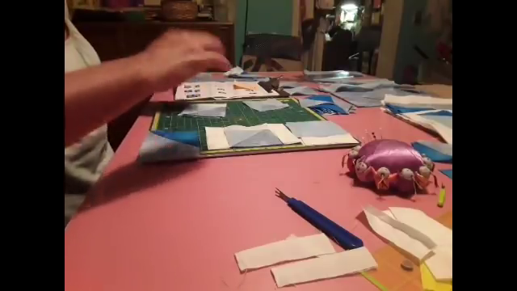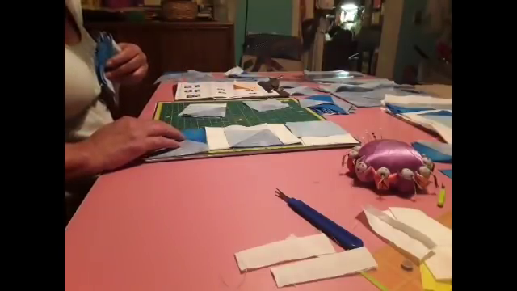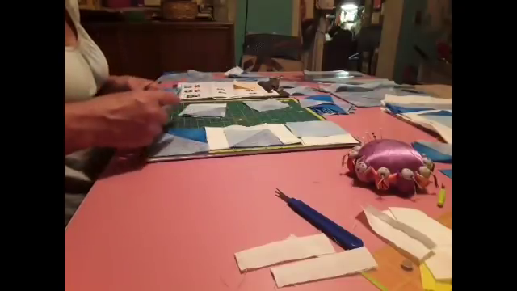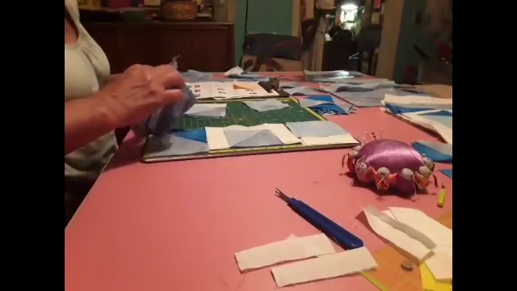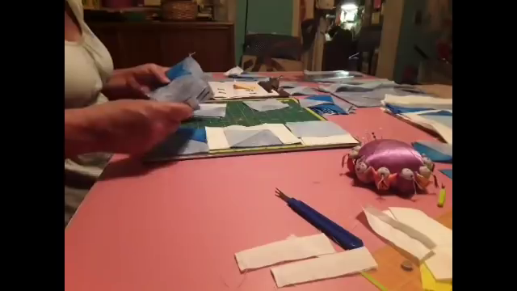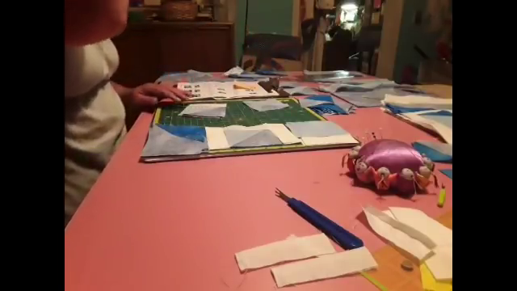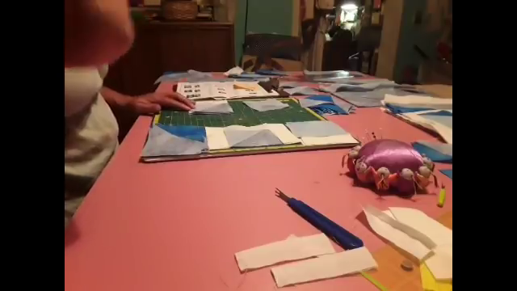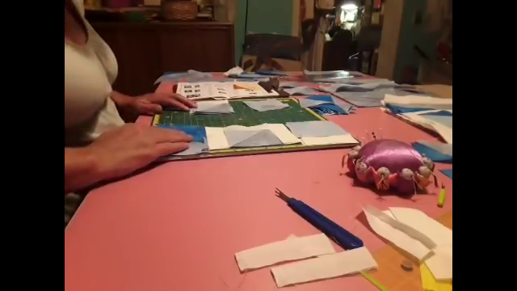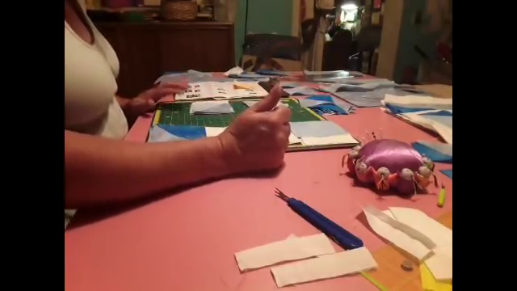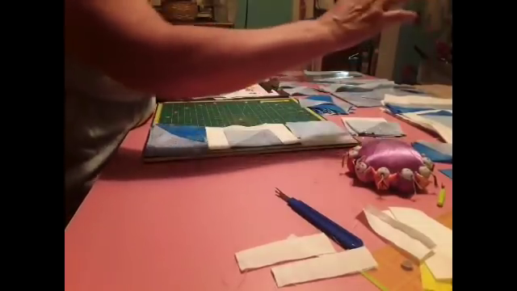And then this one. There we go. 2, 3 more. There's 3 more. Okay. That's the way it's supposed to be. Right there. I'll put those to the side.